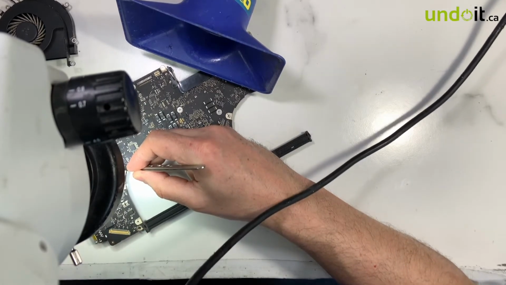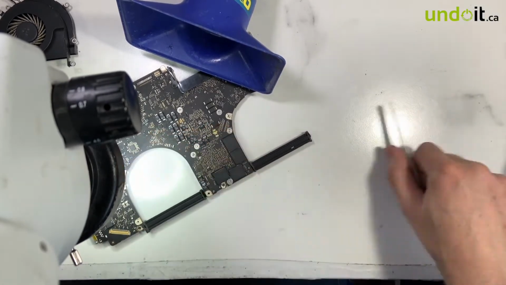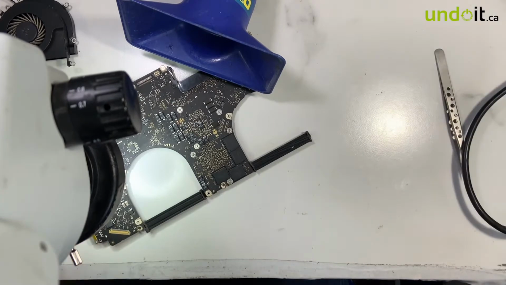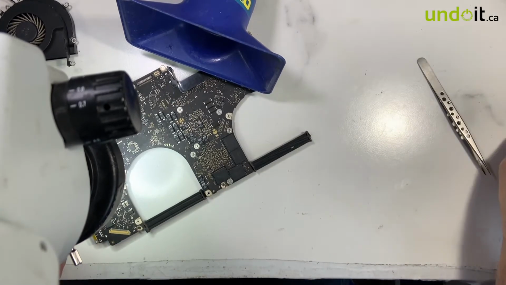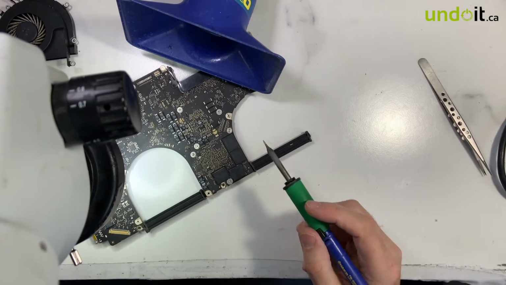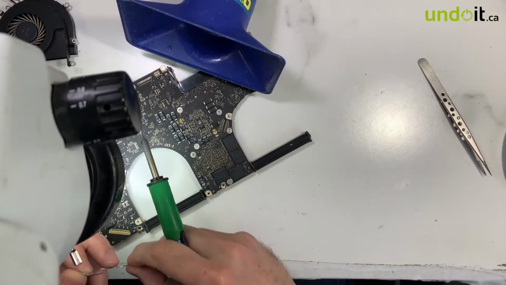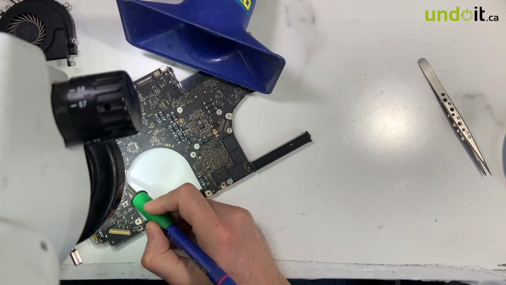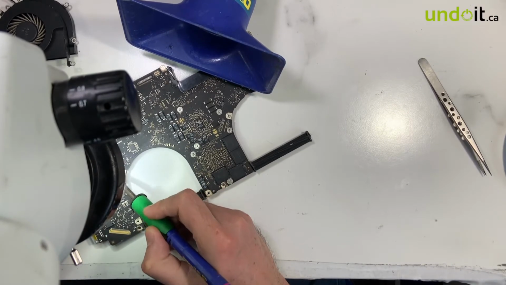I'm just gonna need a bit more soldering because we don't want that to come back, since it's coming from so far. Make sure everything is done properly, test it properly. There we go.